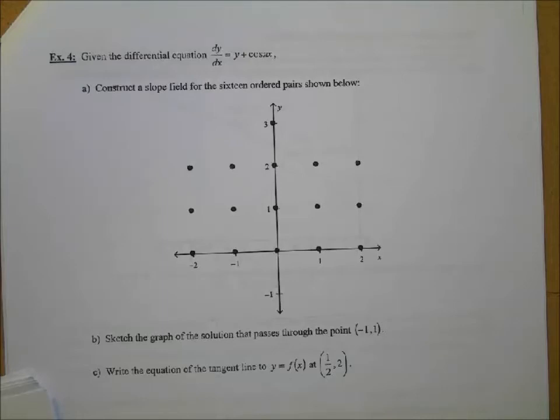So construct your slope field. Sketch the graph of the solution that passes through the point (-1, 1). Write the equation of the tangent line to y equals f of x at the point (1, 1/2). And then letter D, determine whether the graph is concave up or concave down at (-1, 1). Notice you're not finding the particular solution here. So give it a try.